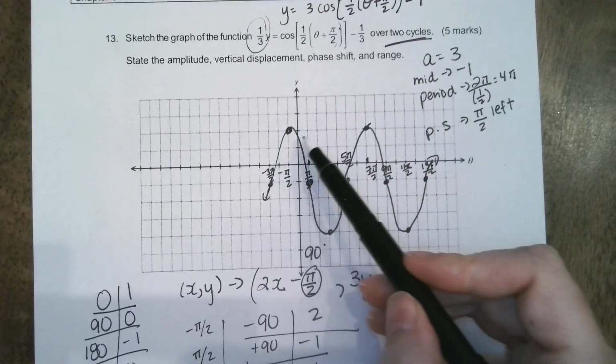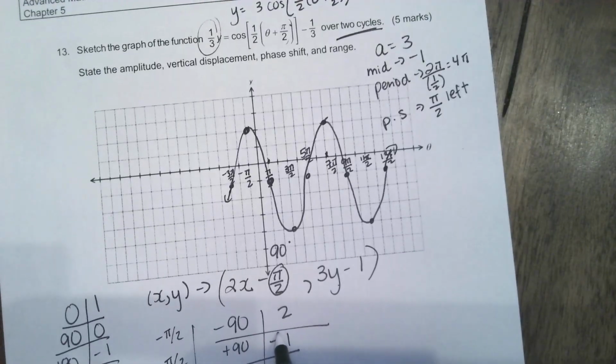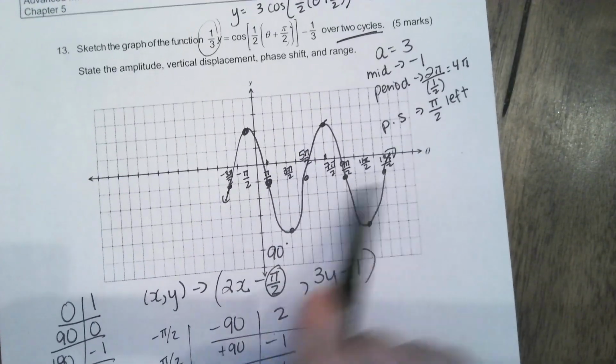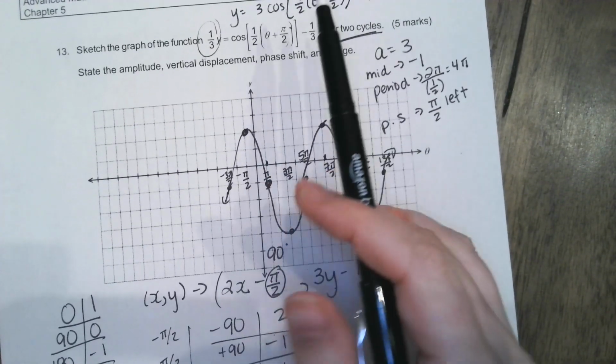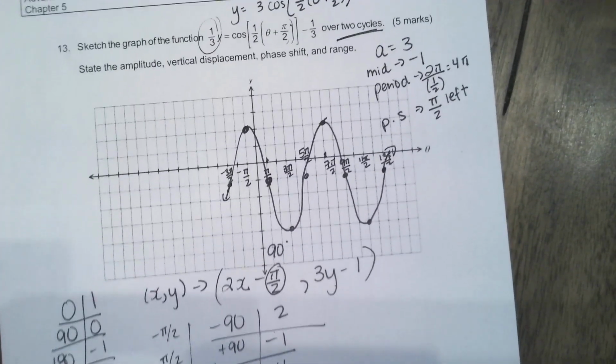Everyone's graph might look slightly different. You might decide to go left. I decided to go right. Totally up to you. Beautiful. Big thing, make sure your final answer is in radians because your question had a radian value there. Last question. We're finished. Great.